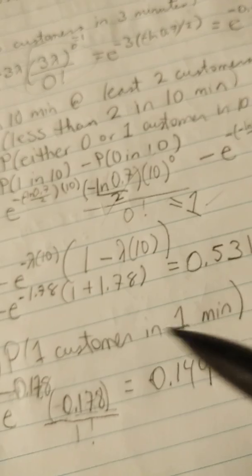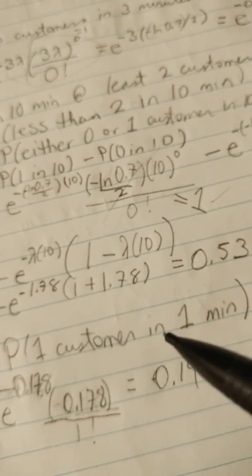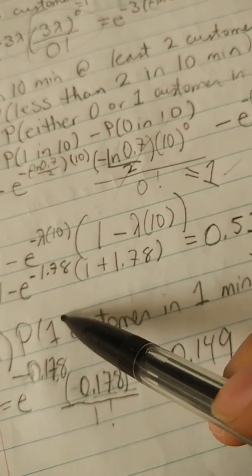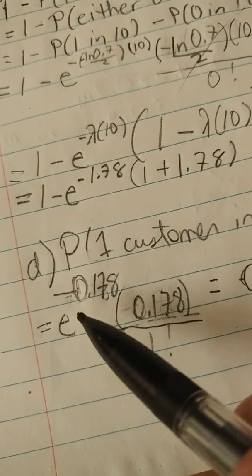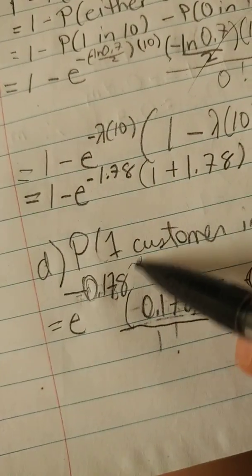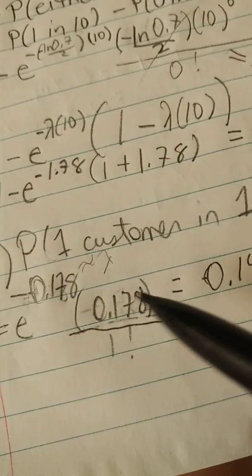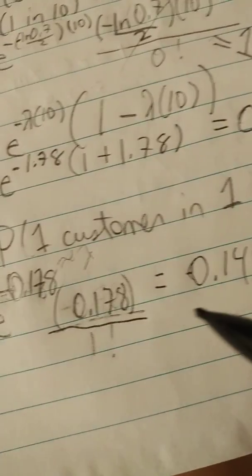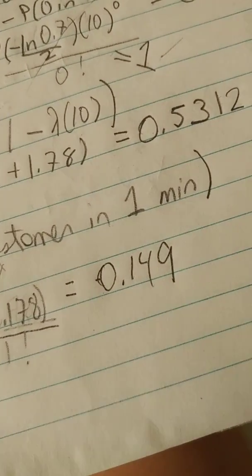And then the last part of the question is the probability of one customer arriving in 1 minute. And again, you have all the information you need. You have your lambda, and you have your k, which is equal to 1, and your t, which is equal to 1. So the equation ends up looking like e to the power of negative 0.178, which again was approximately lambda, times lambda over 1 factorial, which is equal to 0.149.